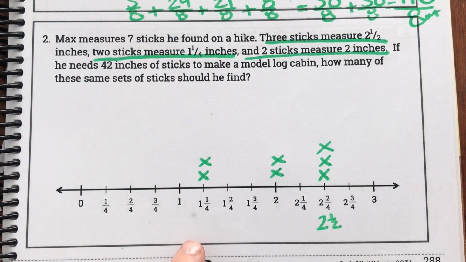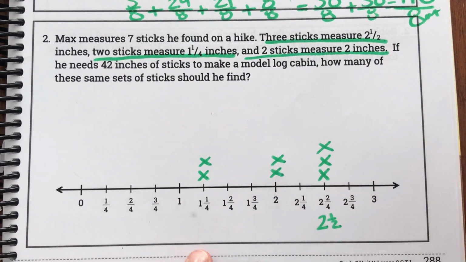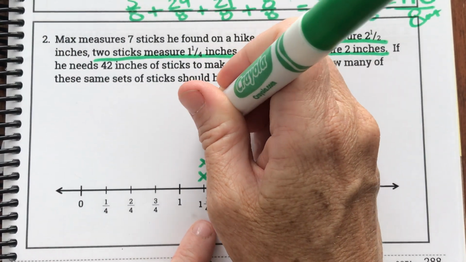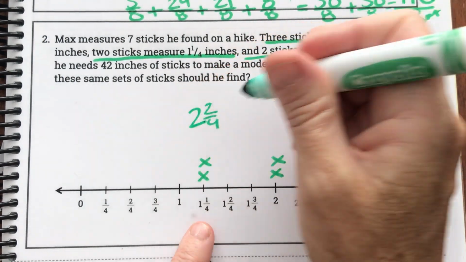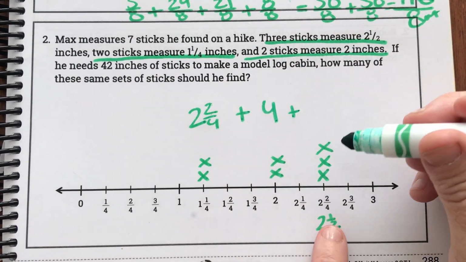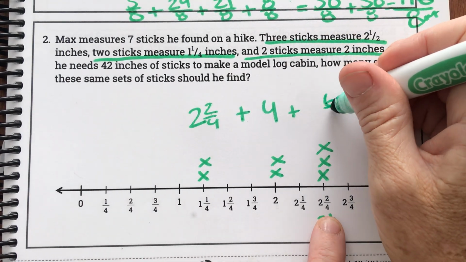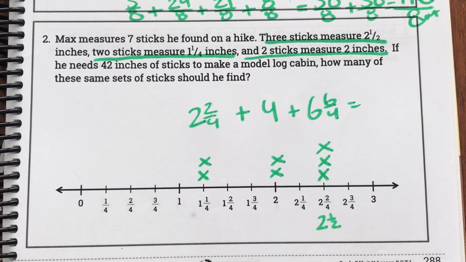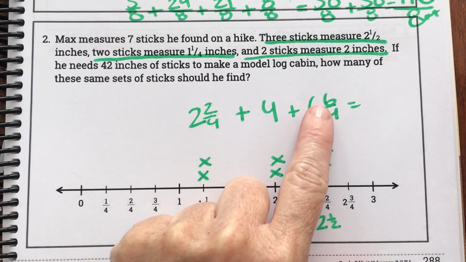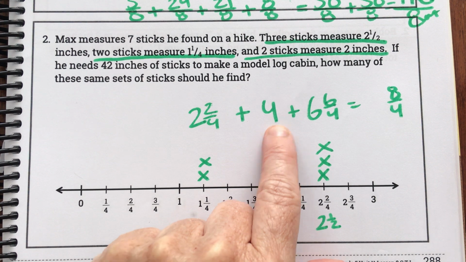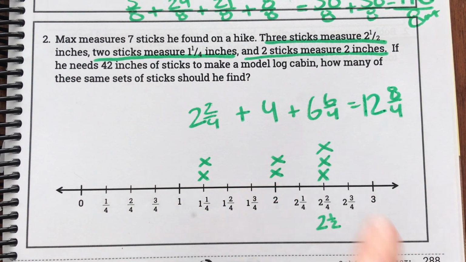Well, if we add them, and I might do it up here because there's not a lot of room, 2 1/4 would be 2/4, and 2 1s would be 2, plus 2 2s is 4, plus 3 2/4 would be 6/4, and 3 2s would be 6. So what do we have there? Well, we have 2/4 plus 6/4 is 8/4. And 2 plus 4 is 6, plus 6 is 12.